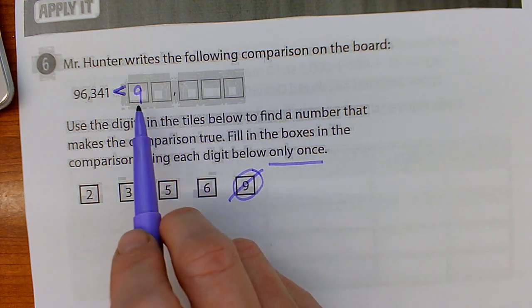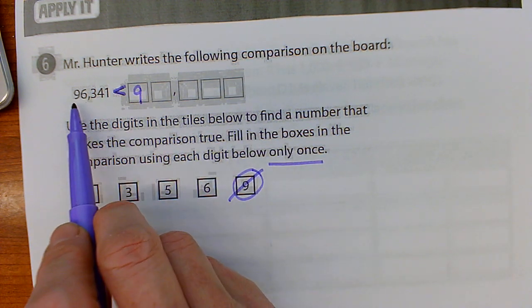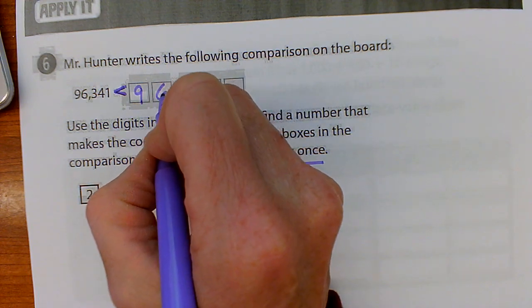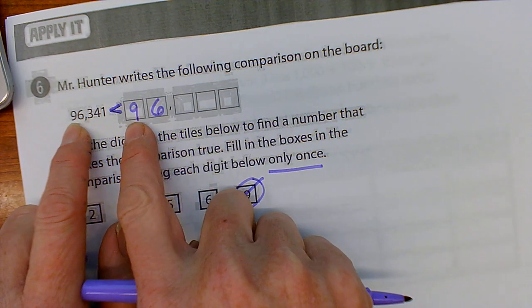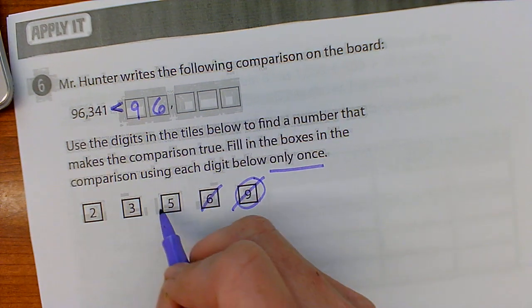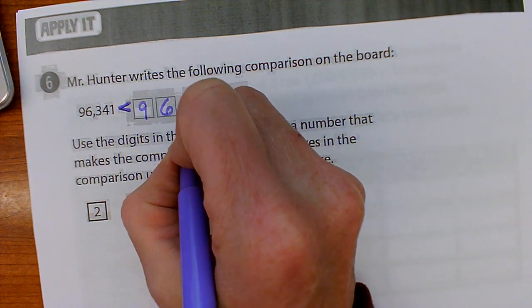And if you had put any other number there, it would have definitely messed it up because look, you have a 9 right there. So now I'm going to put the next biggest one, the 6, in. So as of right now, they're equal to each other. They both have 9s and they both have 6s. Now I'm going to go ahead and grab that 5 and put it right there.